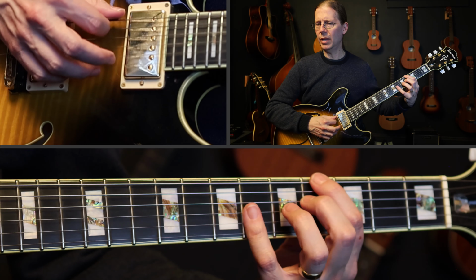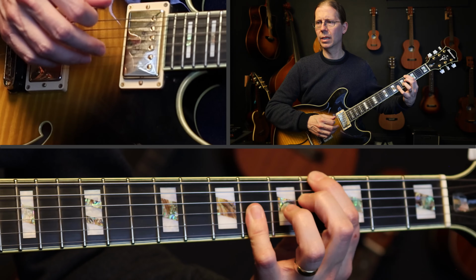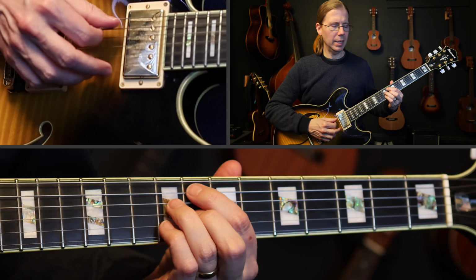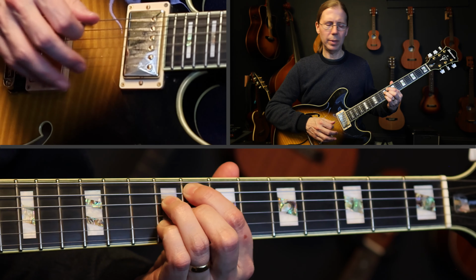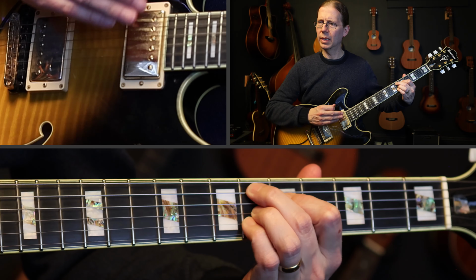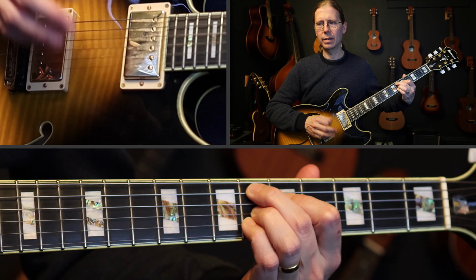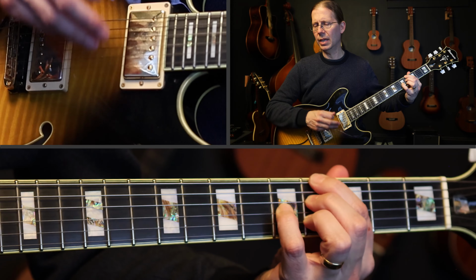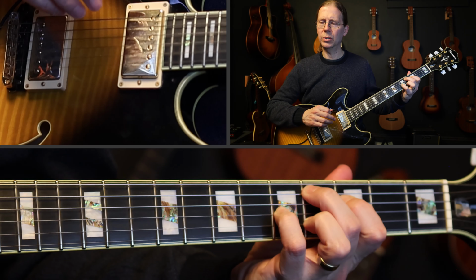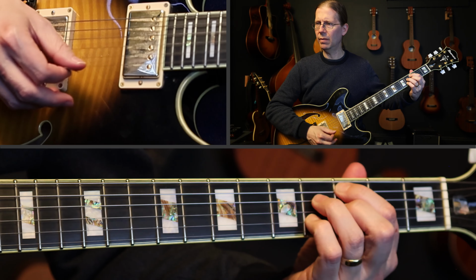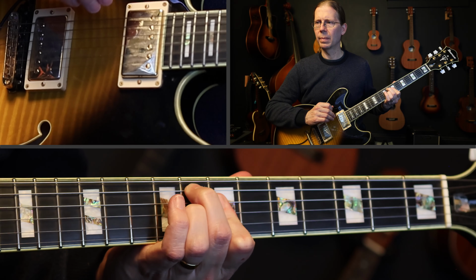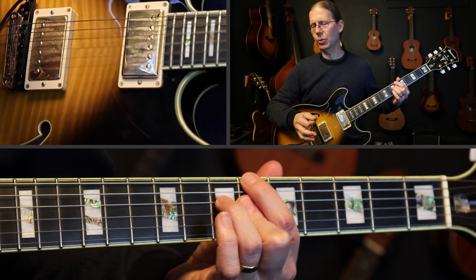So A flat sus, going to D flat, I'm playing major 9, and then F minor 7 flat 5 to B flat 7 sharp 5 into E flat 9, A flat 7 to the D flat major 7, and then C minor 7 flat 5 to F7 flat 9 or sharp 5, or both. And then you're back to the A section.